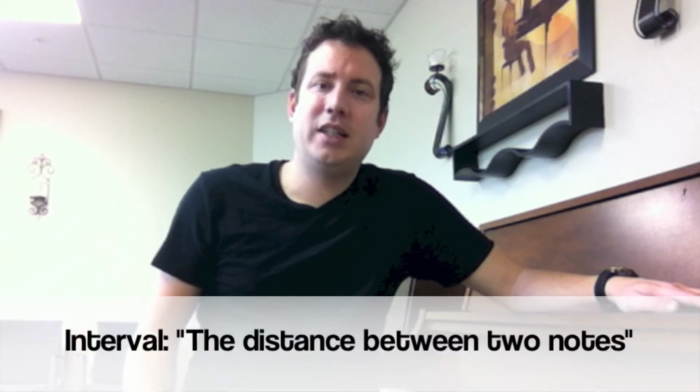As we talk about intervals, this is going to help you in your understanding, especially with the circle of fifths and how those key signatures relate to one another. An interval, simply put, is the distance between two notes. An interval can be a small distance or it can be a large distance. So what I'm going to do is just show you some examples on the piano of some basic intervals. We're not going to do all of them, just for the sake of time, but I'm going to do some just to give you a general idea of what they look like and how they sound.